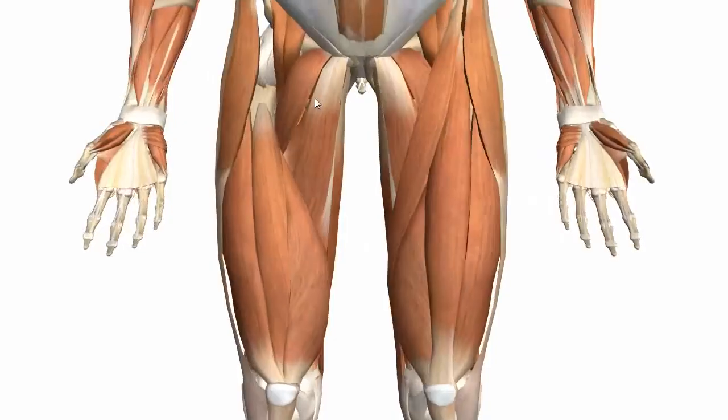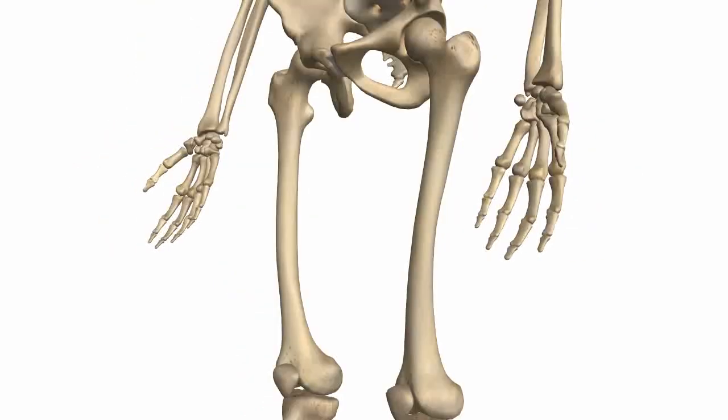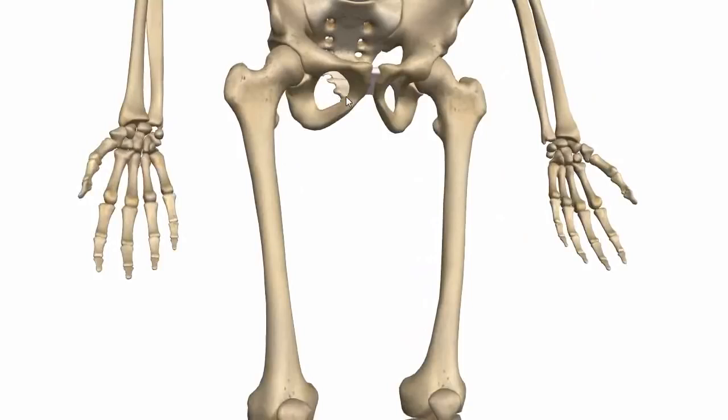These muscles originate in this area of the pelvis, so sort of the body of the pubis, the ischiopubic ramus. This is where the muscles of the medial compartment originate. And these muscles are mainly innervated by the obturator nerve.